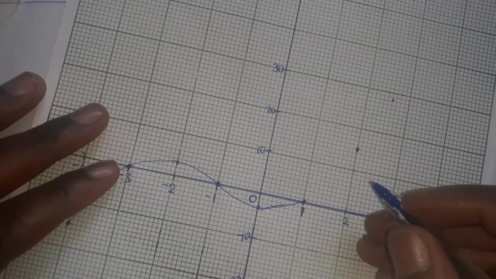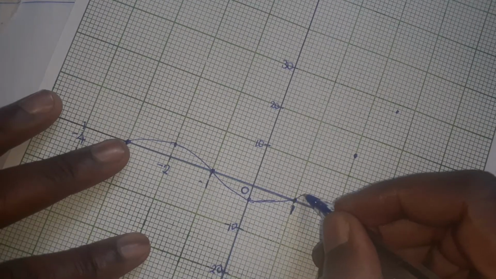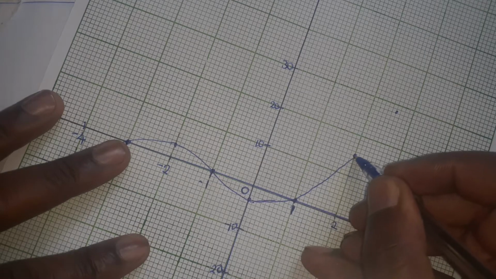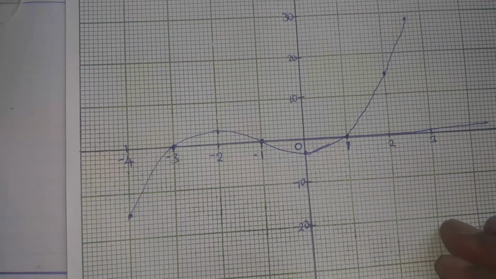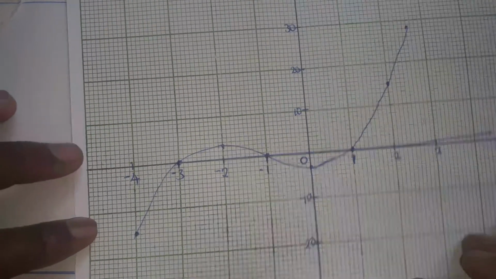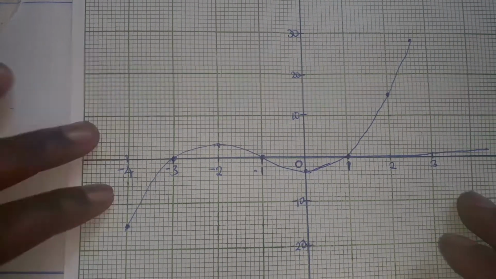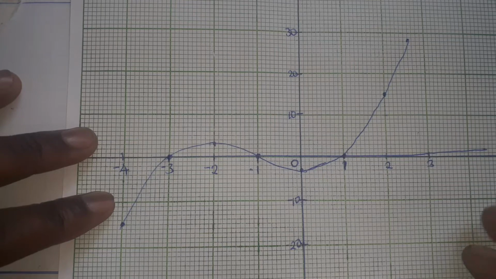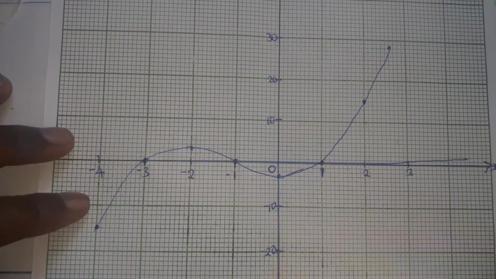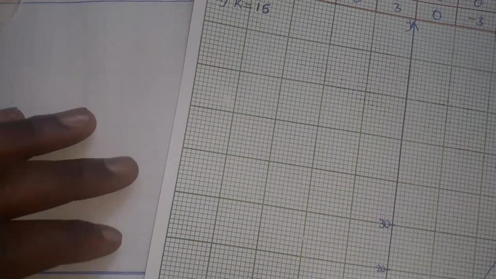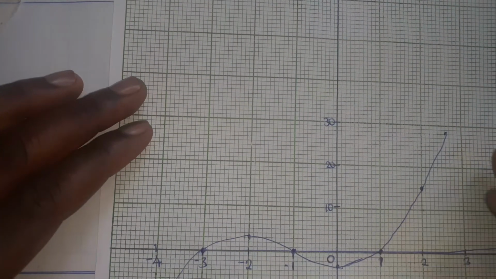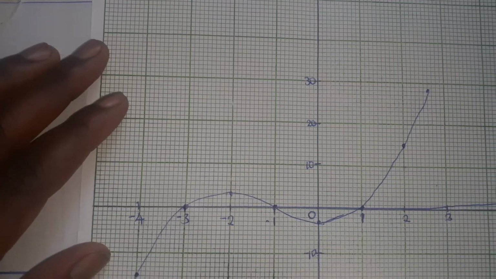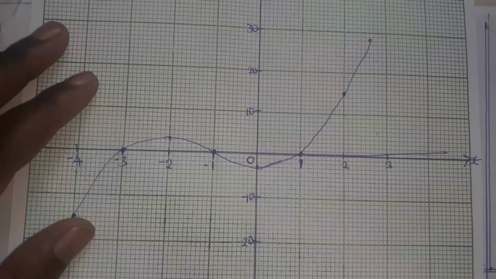From 1 now we are going up to this point. This is how we are supposed to do it. Are we together? Just for doing this in the exam, you get 3 marks. The value of K, you get 1 mark. Okay, so we can continue now to look at our question.